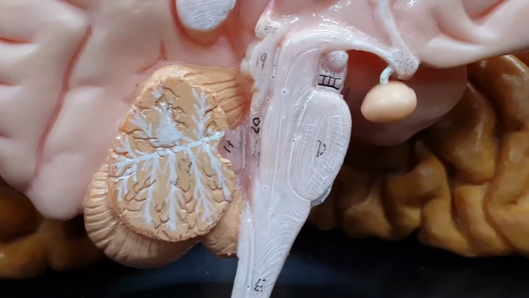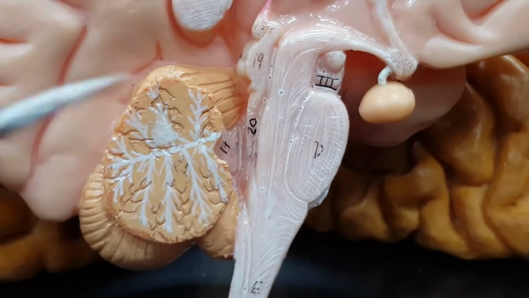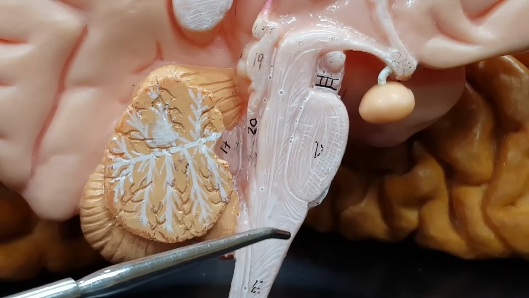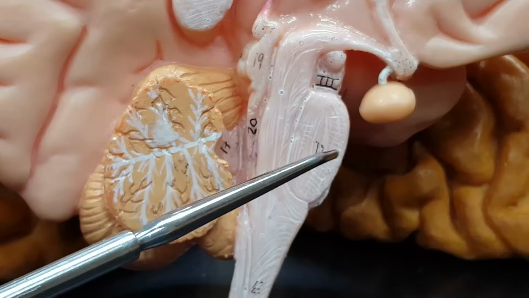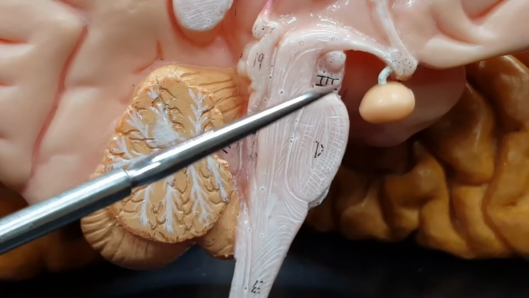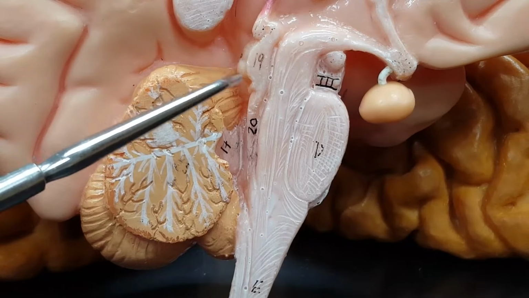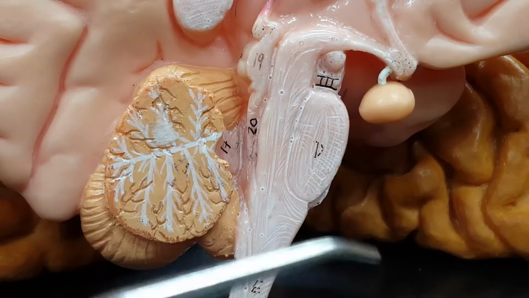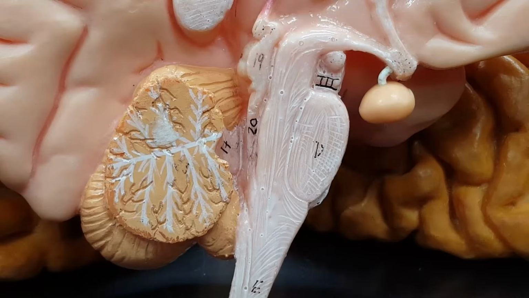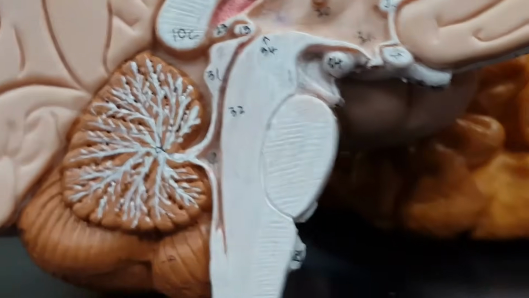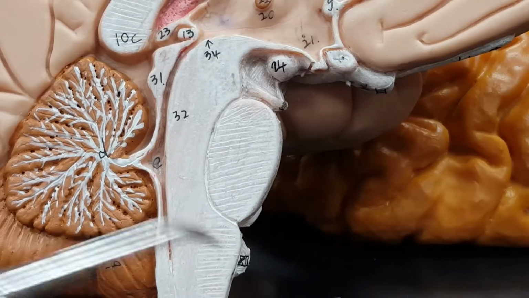These two are probably even better. A little bit weak on the medulla, pons, midbrain, but notice 1, 2 bumps back here on the midbrain. And this one might be the best in this sagittal view.